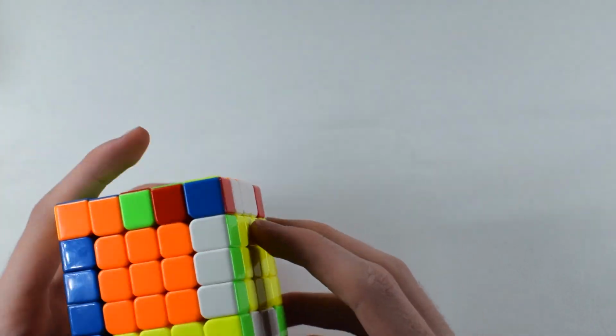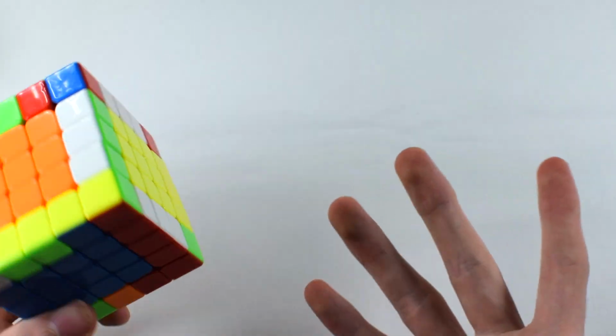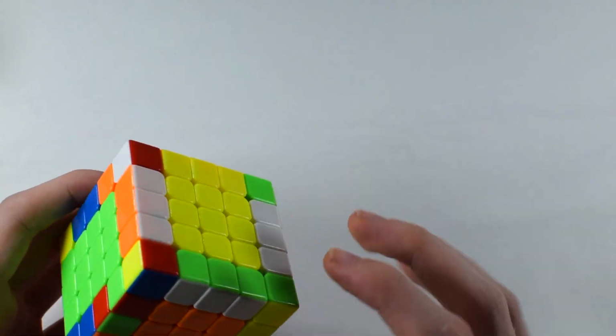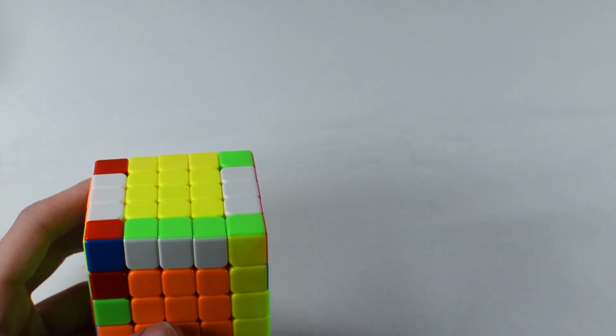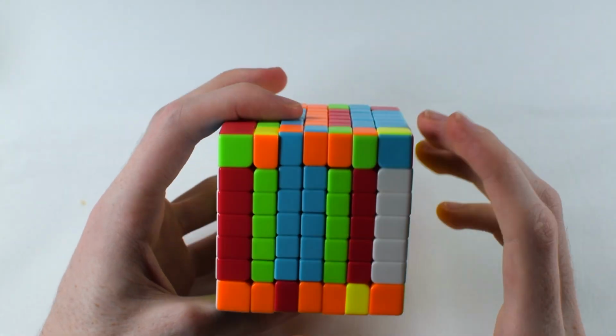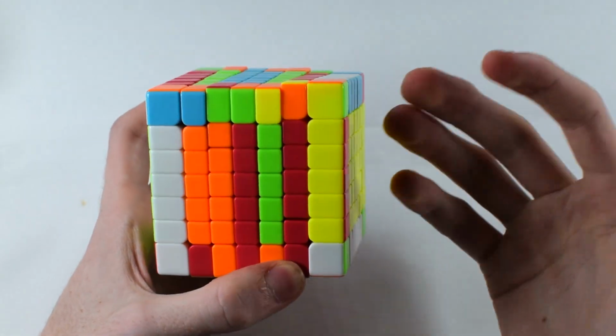So 5x5 is relatively simple, but what about 7x7? Sadly, it is going to be a little bit harder. Of course, you still have these last four edges, just a reminder, but that requires a different tutorial. Now for 7x7, it's pretty much going to work the same way. It's just going to take a little longer.